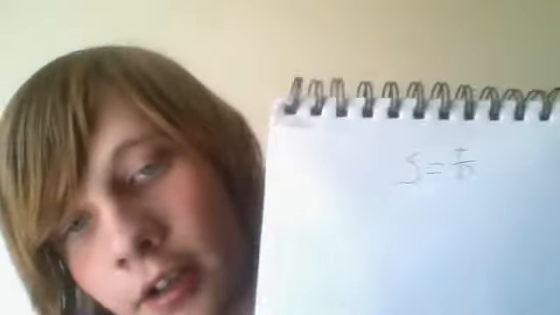So, to calculate how fast something is going, as in speed, you don't want to use a speedometer. What you want to use is just regular mathematics. So what you want to do is S equals T over D, like that. I don't know if you can see that. Can you see it? There you go. S equals T over D. Now this equals speed equals time over distance.